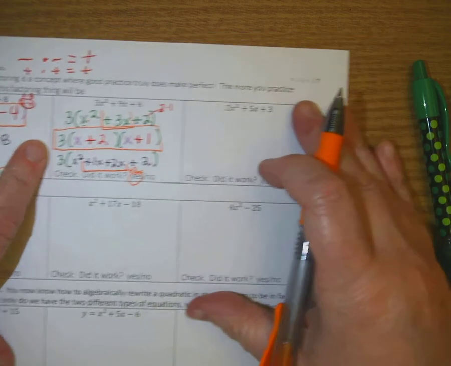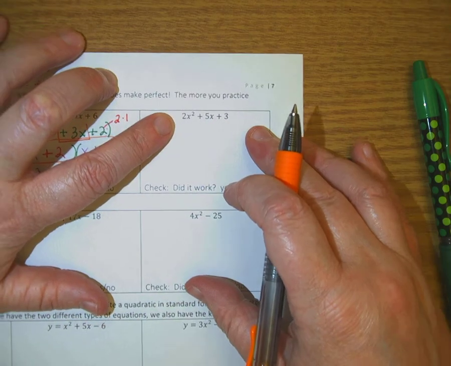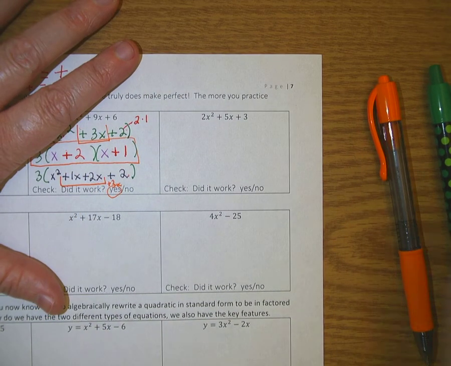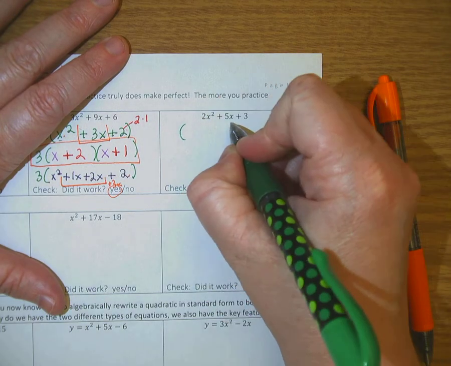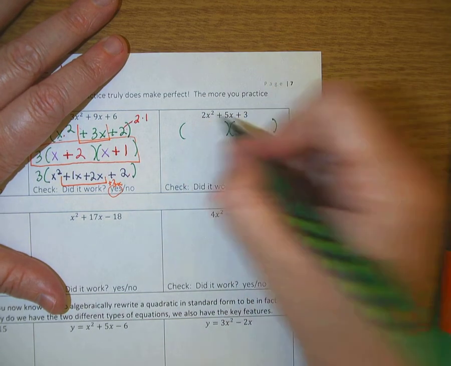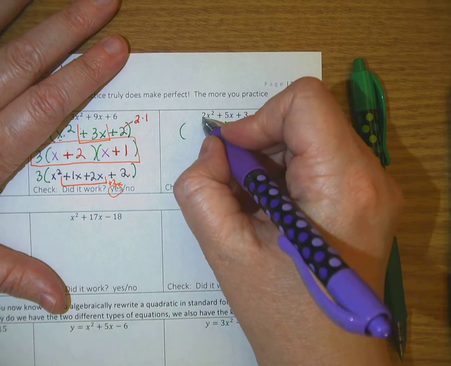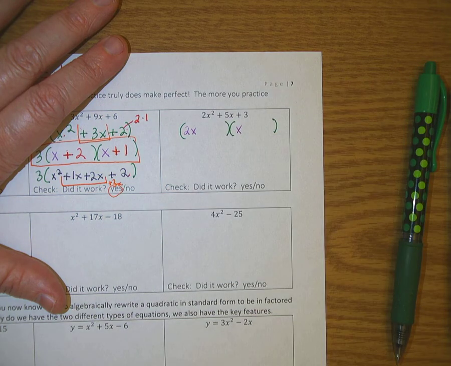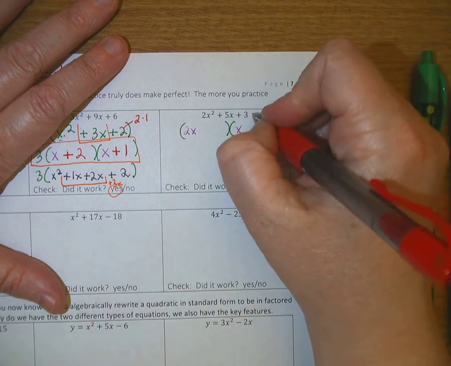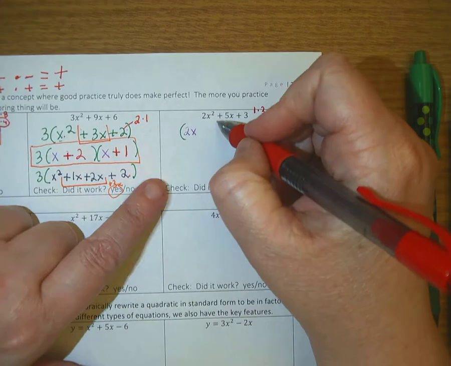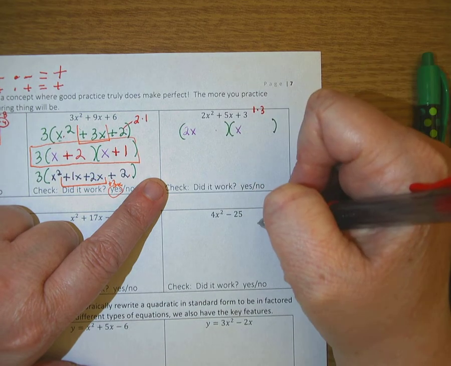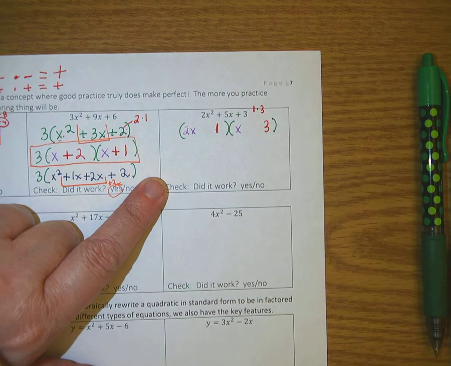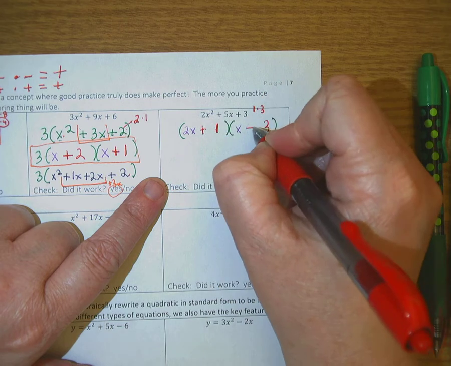Well, now I look at the next one and I say, okay, well, I have a 2, a 5, and a 3. Is there anything that I can take out of those that will make my life easier? No. So that means I'm going to have to start factoring it. And I'm going to have to think about that 2 in front of the x as I go through this. So I have a 2x squared, so I'm going to get a 2x here and a 1x here. And then I need to multiply to get a positive 3. So I have a 1 times a 3. So I'm going to multiply this number by this number and get a 3. Well, I just say we try one. So I'm going to put the 1 here and the 3 here. And since this is positive, I'm going to try a plus and a plus.